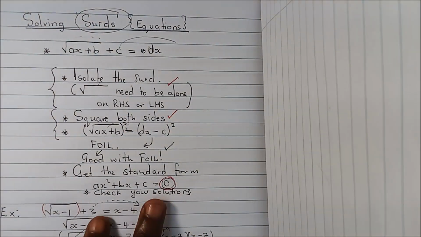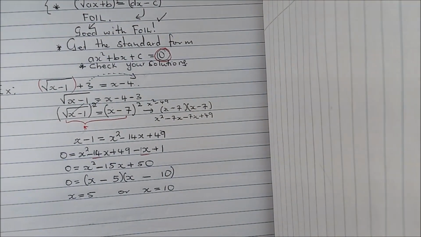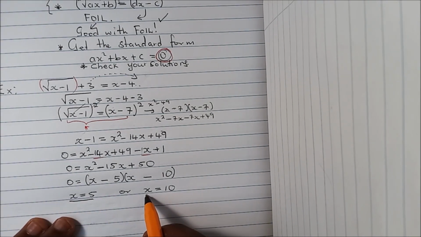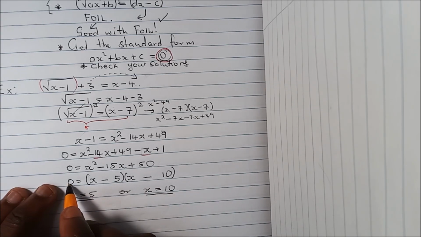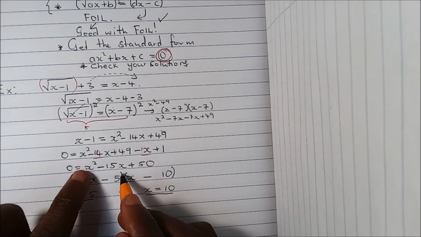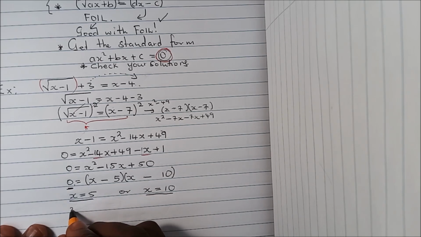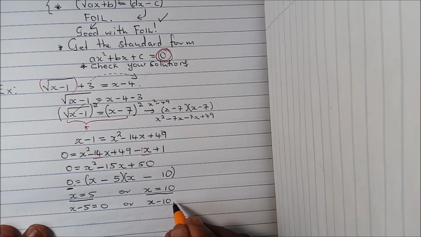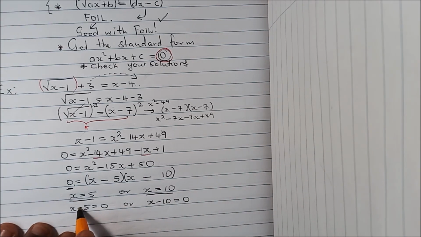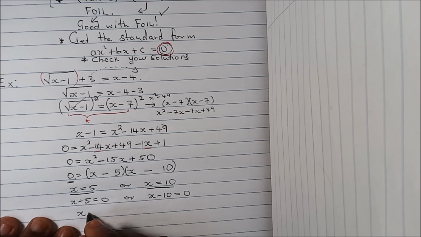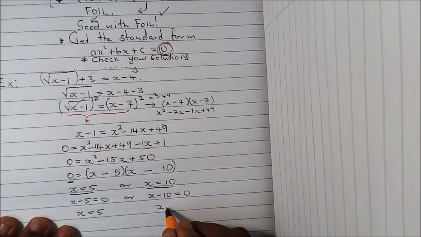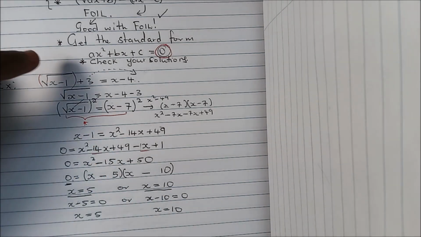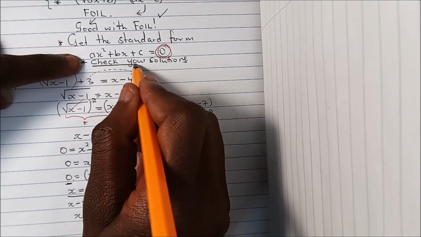Guys, in the last video we were here and I wanted to explain why x is 5 and why x is 10. Remember, if we have 0 that side, we take each bracket and equate it to 0. So x minus 5 equals 0, or x minus 10 equals 0. And then this side we just take 5 to the other side, so x will be 5 and x will be 10. And then I said to you, we need to check the solutions.